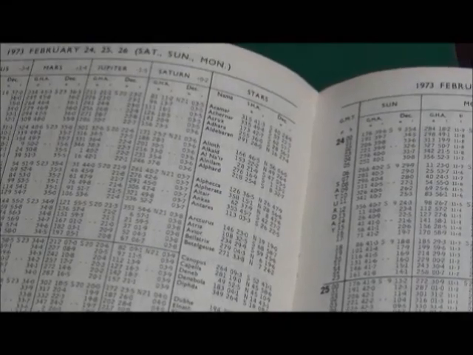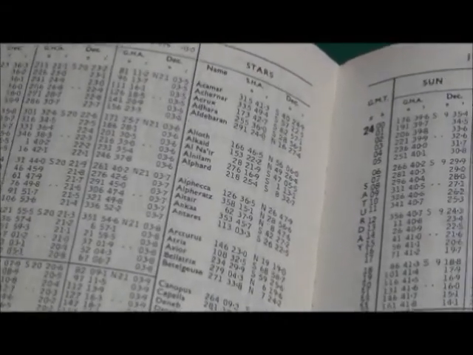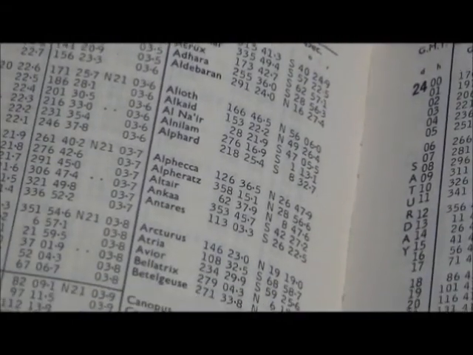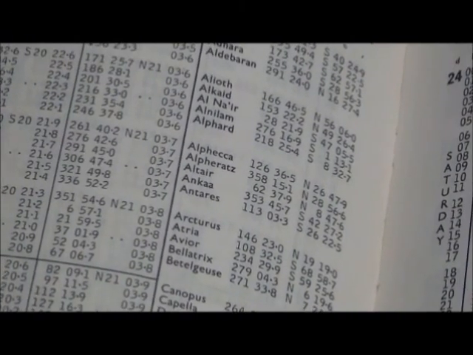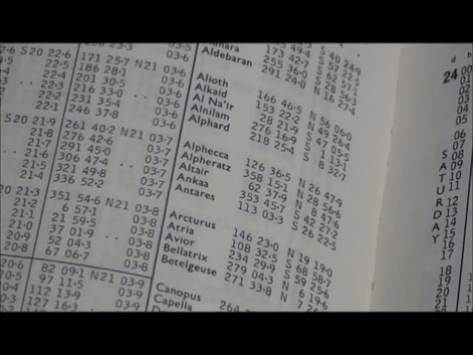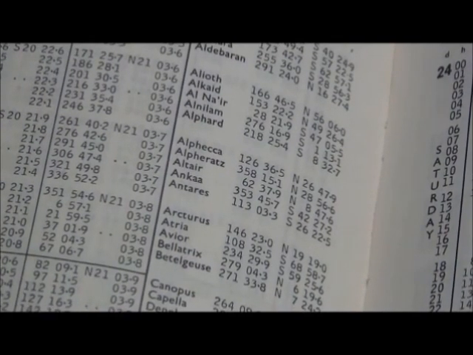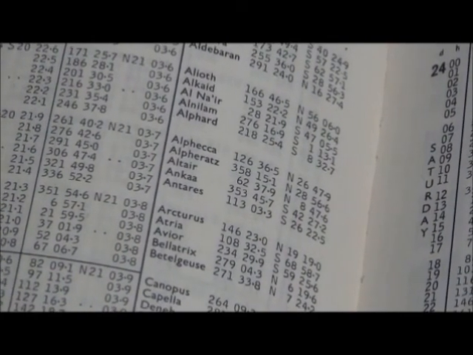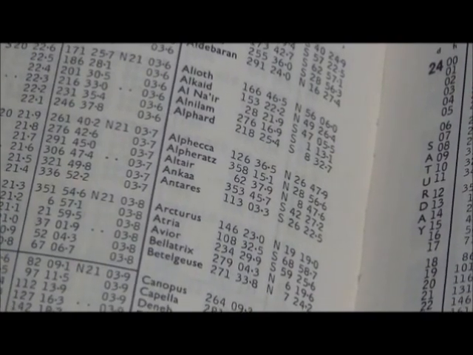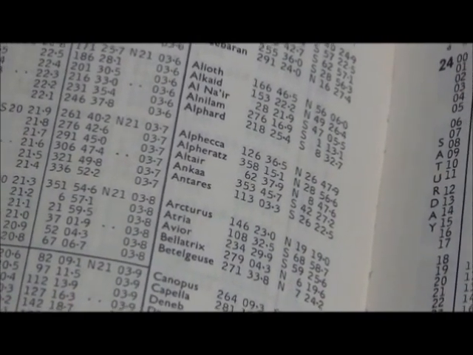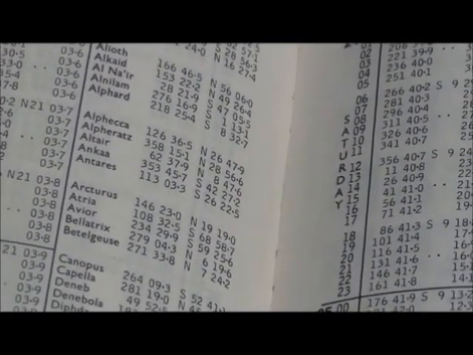Let me home in on that. You can see Antares is 113 03.3 and south 26 22.5. Both of those go on the sight form.